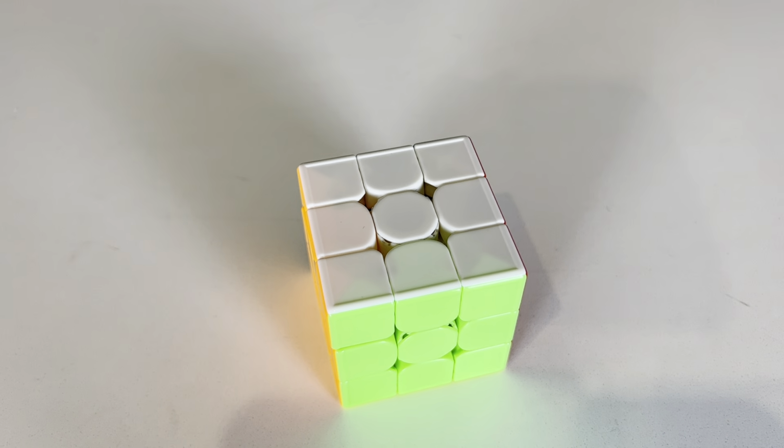Okay, let's do some 3-blind example solves. This will be pretty much completely unscripted and unedited, just so I can show you my authentic thought process when approaching these scrambles, which, by the way, I've never seen before.